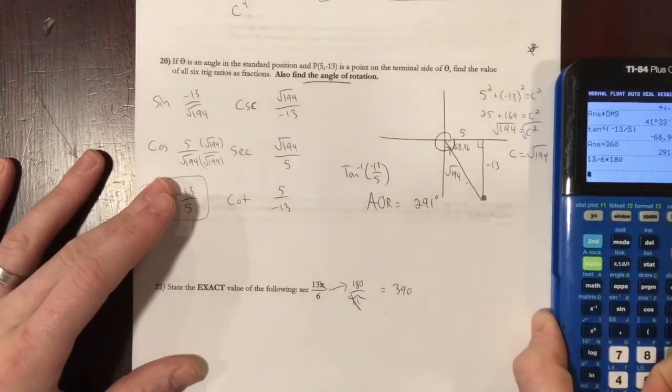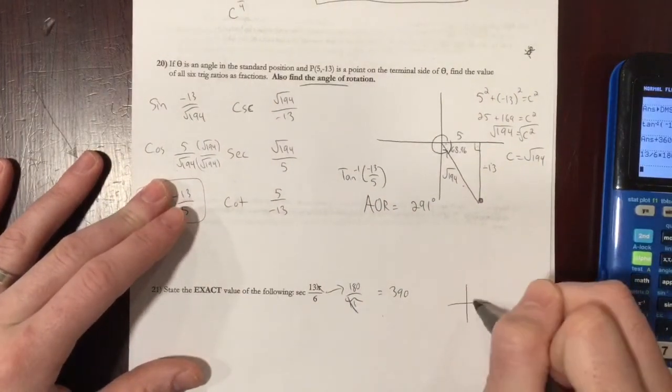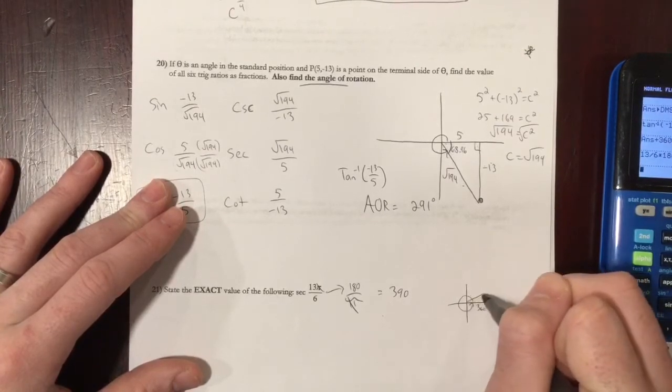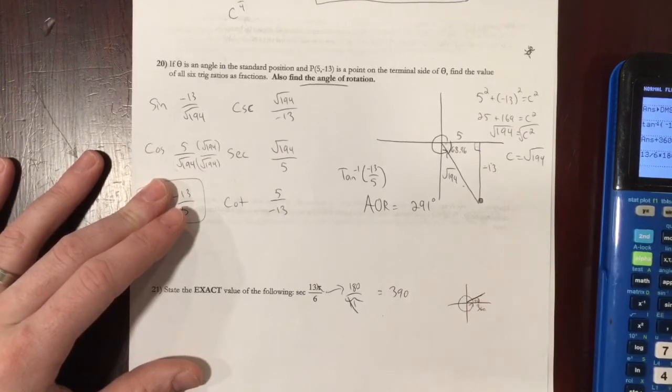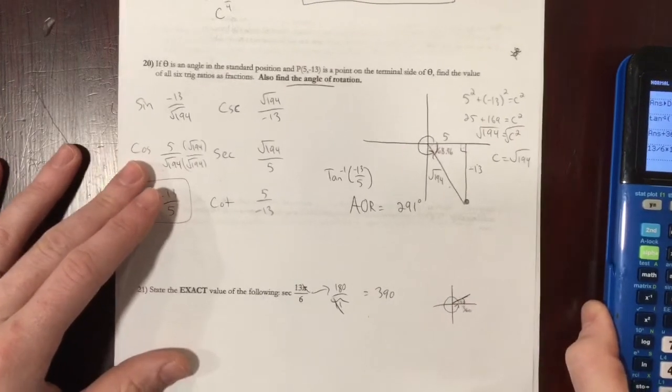Okay, 390 is not on my unit circle. If we went all the way around, that'd be 360. So it's going to be 360 plus another 30. Okay, so if I look for a reference angle of 30 degrees, I'd be okay.